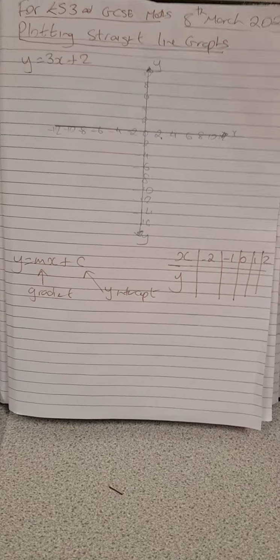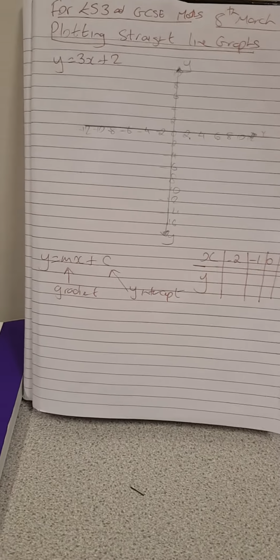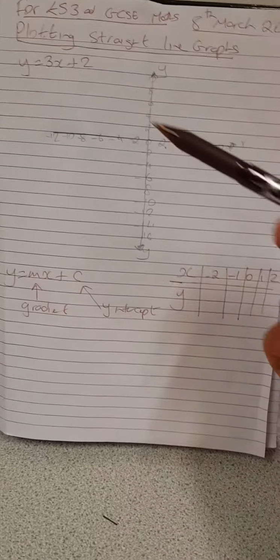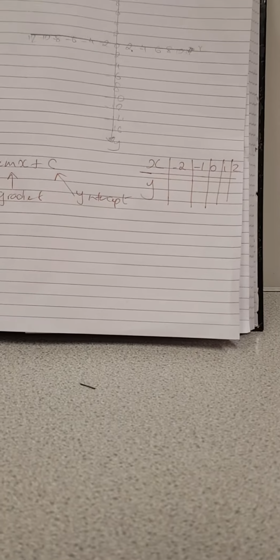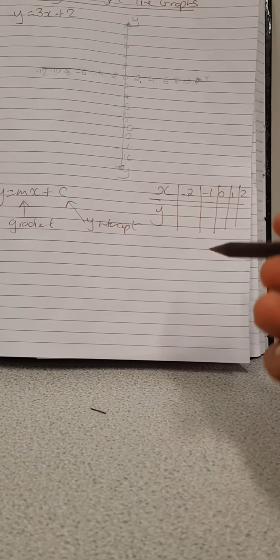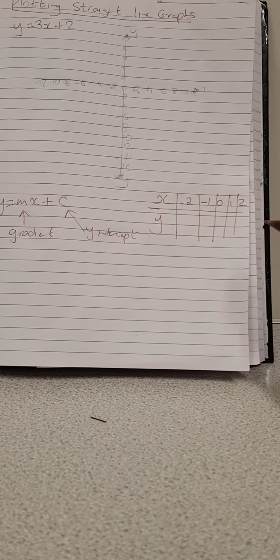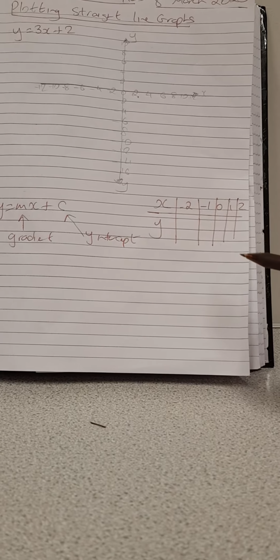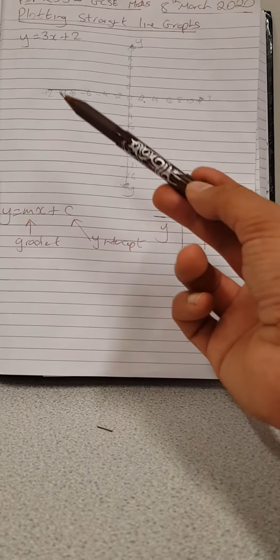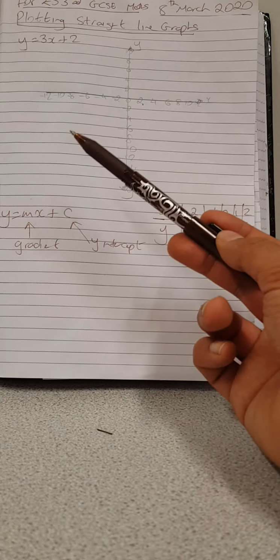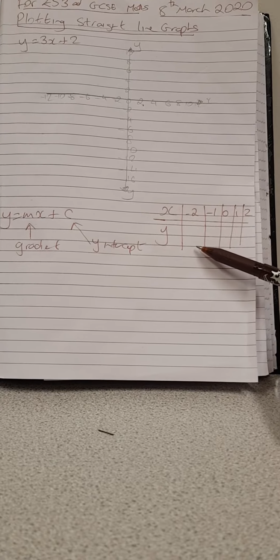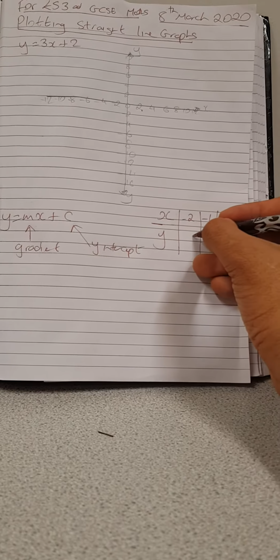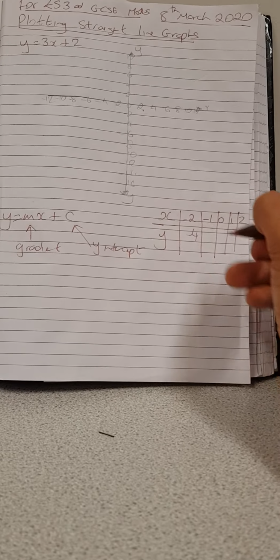Right guys, today we're going to be looking at how to plot the straight line y equals 3x plus 2. What we do first of all is start off by looking at a table of values. We've got x equals minus 2, minus 1, 0, 1 and 2. I'm going to sub the values of x in to work out my y coordinate. So 3x means 3 times x. So 3 times minus 2 is going to be minus 6. Add the 2, it will be minus 4.